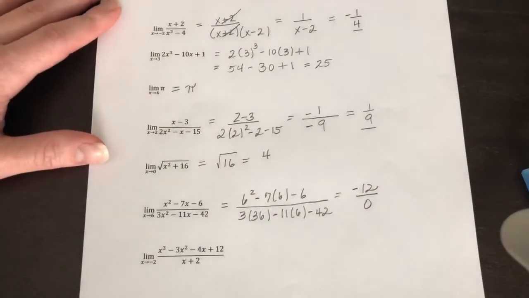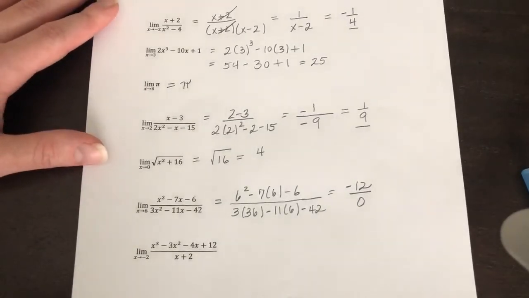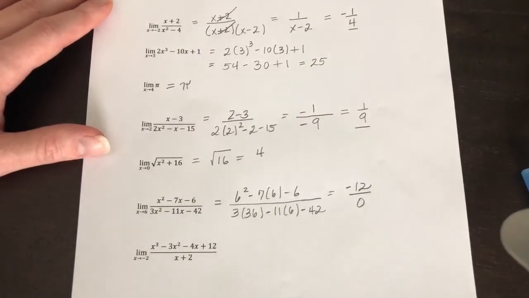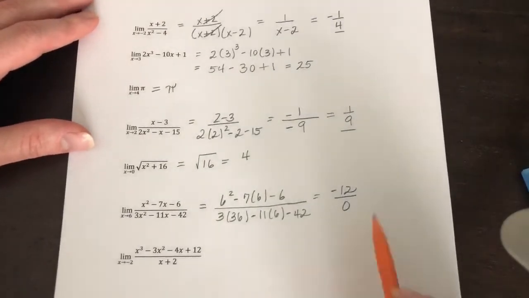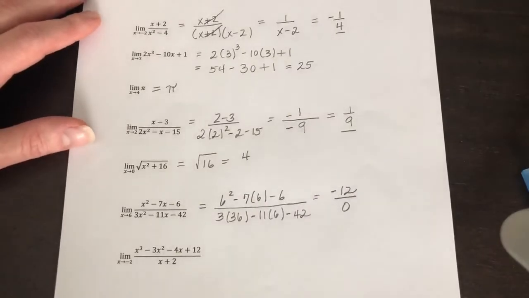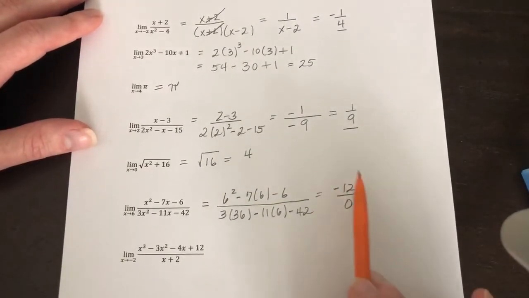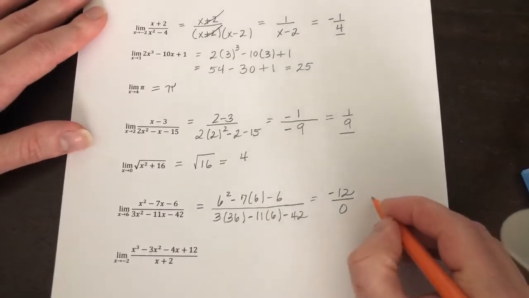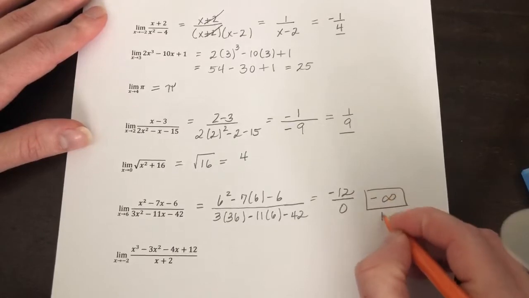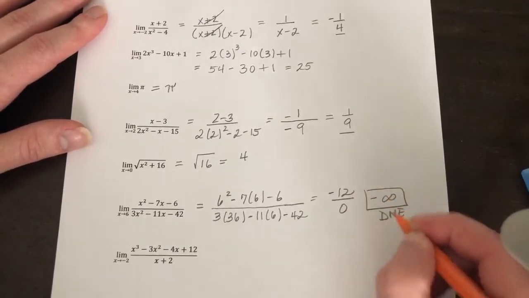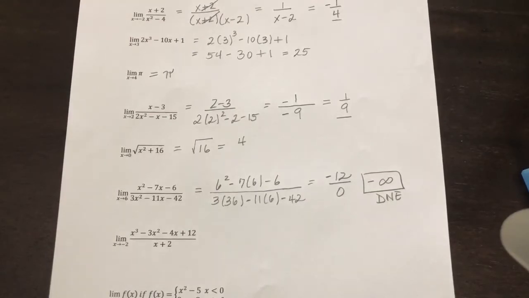Now, let's pay attention to this. Anytime you get division by 0, not 0 over 0, division by 0, it's either going to be positive infinity or negative infinity. So since this one came out to be a negative on top, this is going to go to negative infinity. Okay, and we already know that it doesn't exist because it's not a y value.